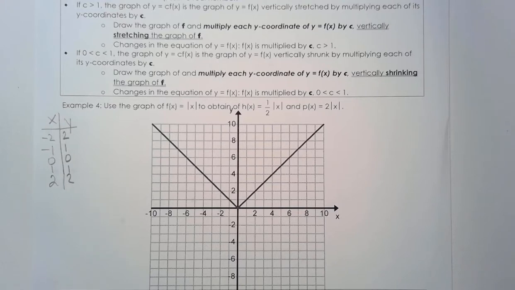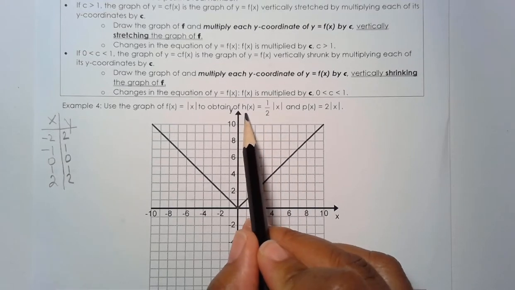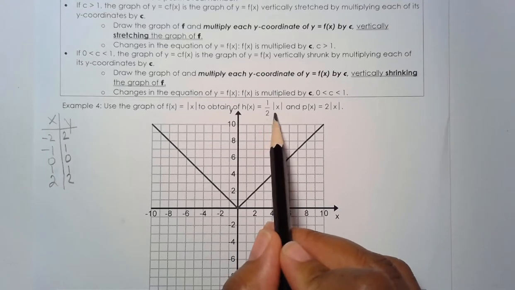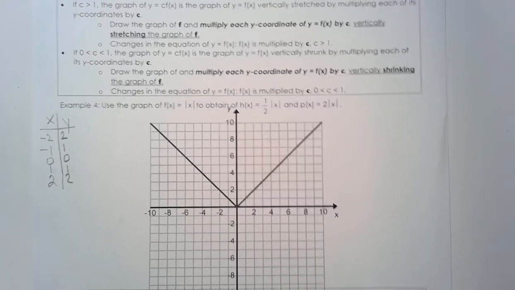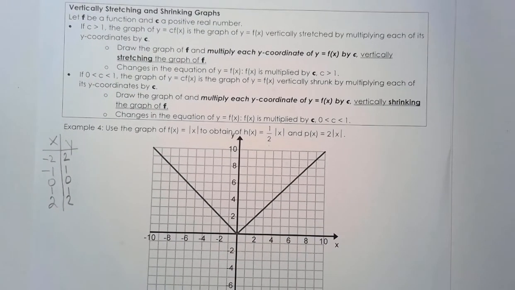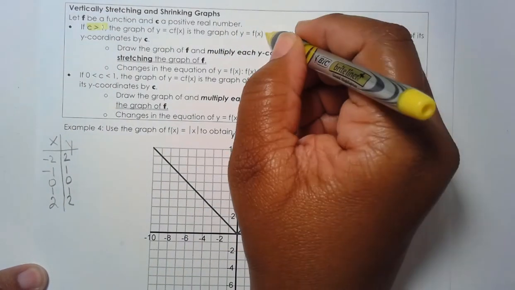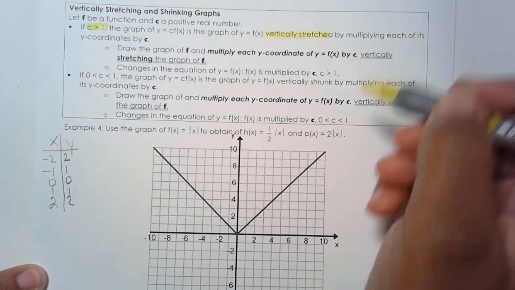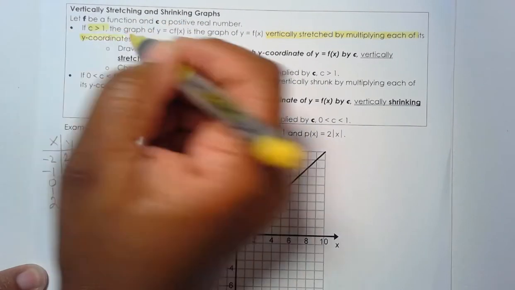Now, notice that we have a graph of h of x is equal to 1/2 times the absolute value of x, and we have p of x is equal to 2 times the absolute value of x. So what we want to look at here is noted that whenever c is greater than 1, the graph is going to vertically stretch, and we do so by multiplying the y coordinate by that number.